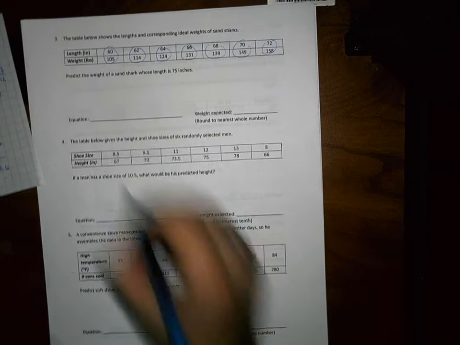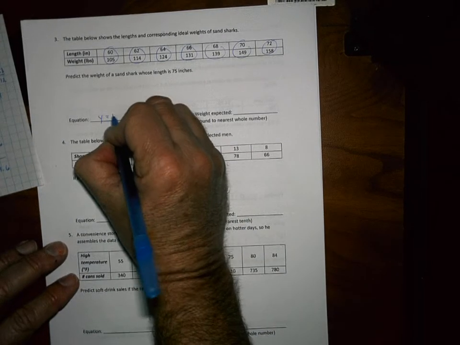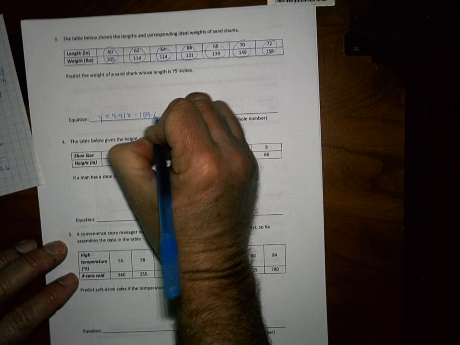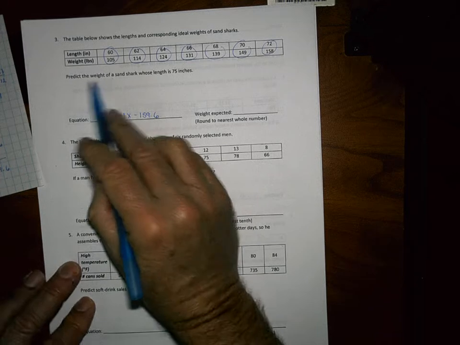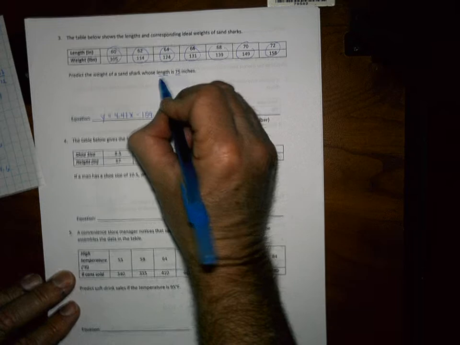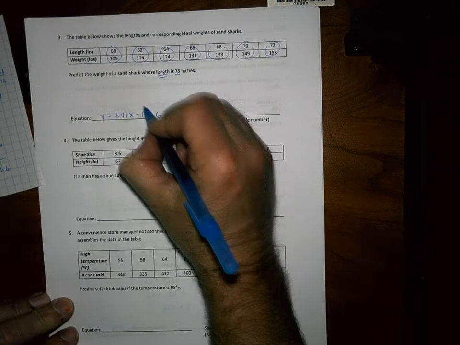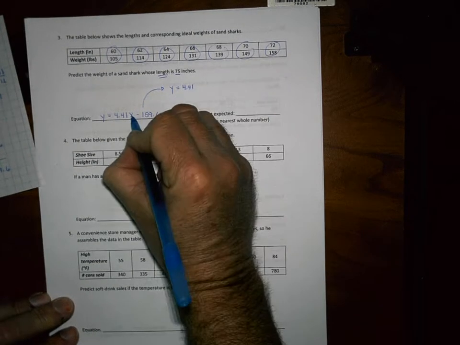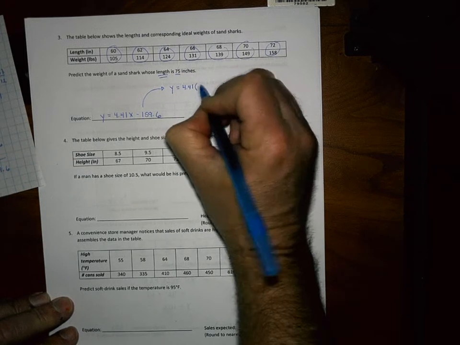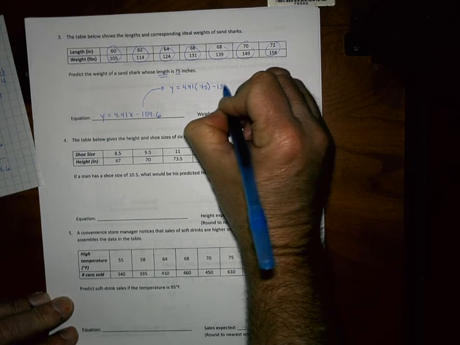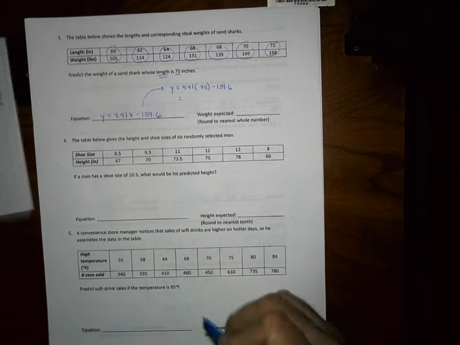So my equation is y is equal to 4.41x minus 159.6. And now the question is, predict the weight of a sand shark whose length is 75 inches. So how much would a 75-inch sand shark weigh? Well, what I do is I take my equation, y equals 4.41, but in the place of x, I substitute 75 because length was my x value, minus 159.6, and I compute this out to get my expected weight.